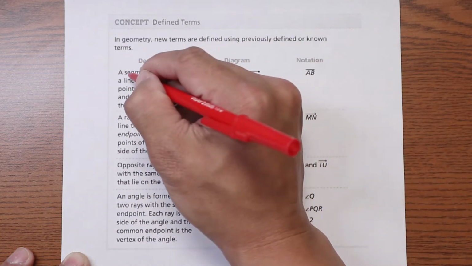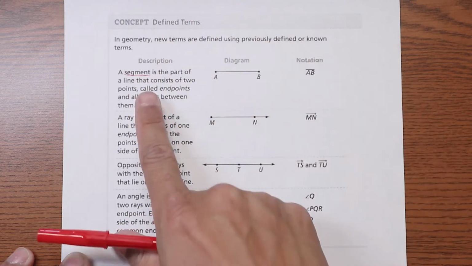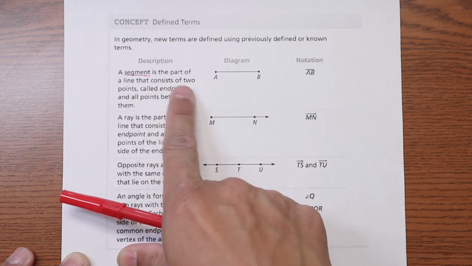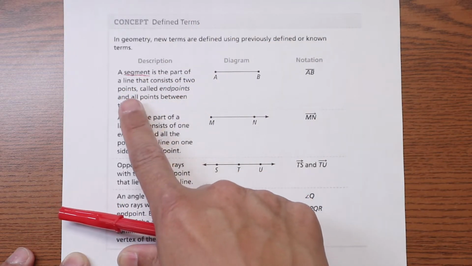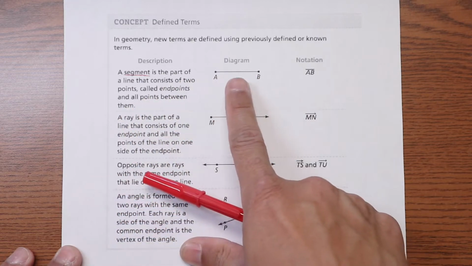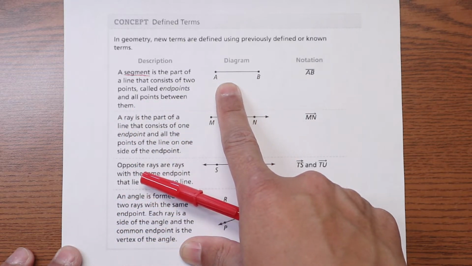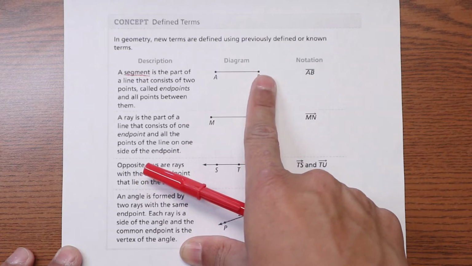The first one's called a segment. A segment is the part of a line that consists of 2 points called the endpoints and all the points between them. So this is no different than a line except that lines do not end, but a segment ends.